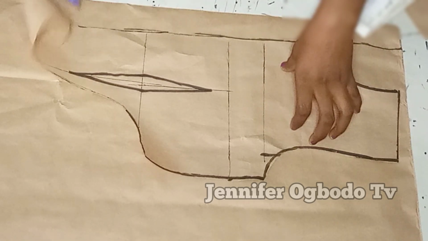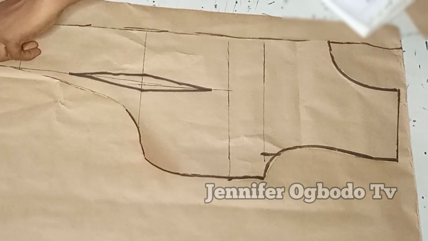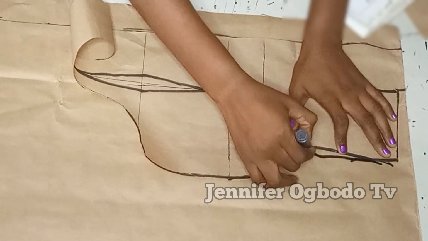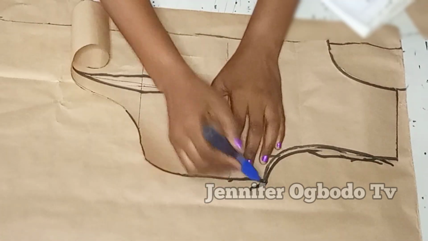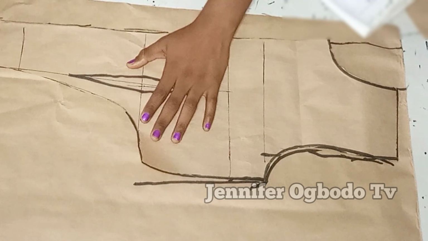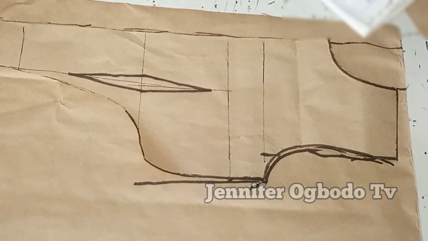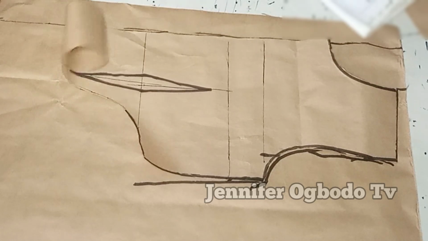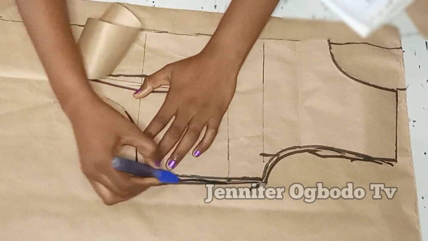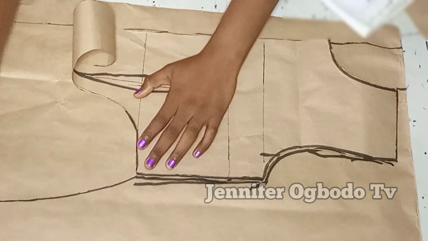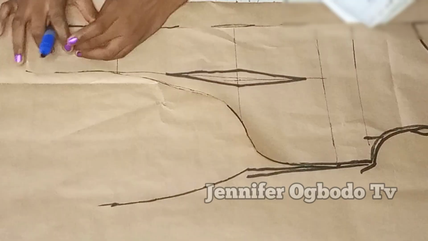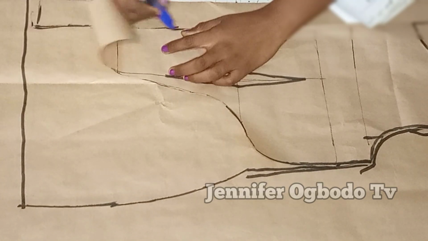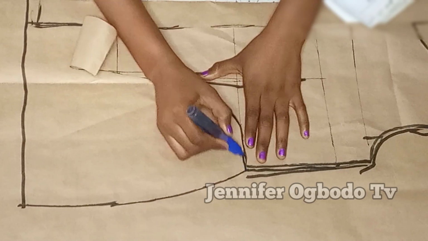After that, I'm going to use the front piece to draft out the back. For the back piece, the only difference is that it's going to have a zip allowance, and everything else is going to be the same. One more thing is the neckline. The neckline of the back is also going to be higher than that of the front. I went ahead to trace out all the lines I have onto the back piece like this. You can see what I'm doing now.